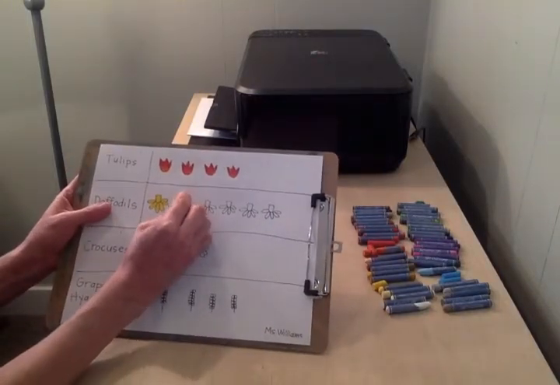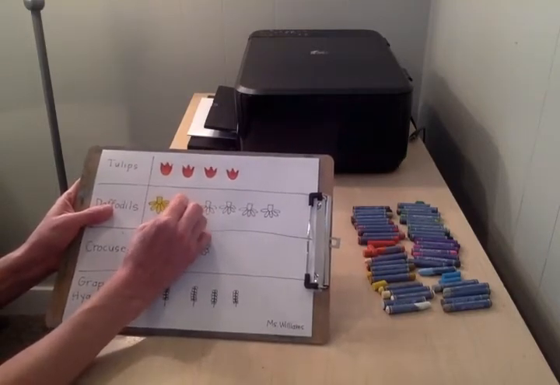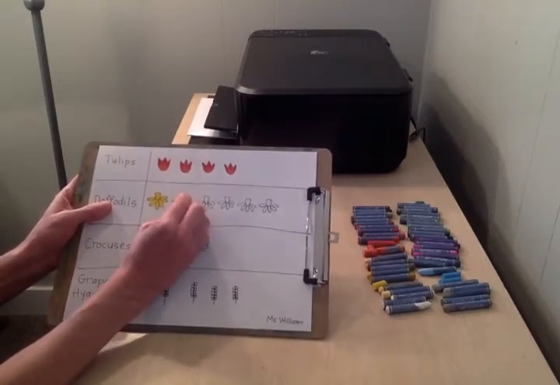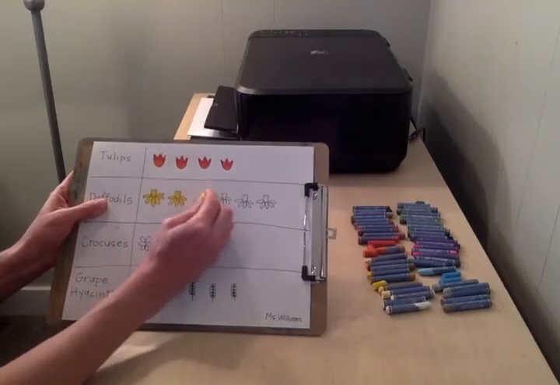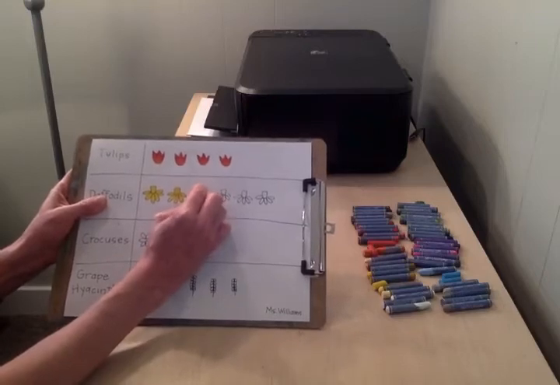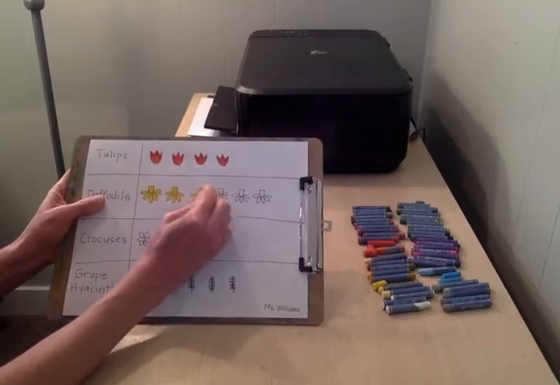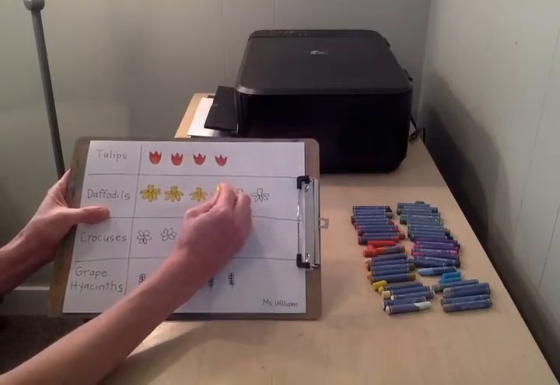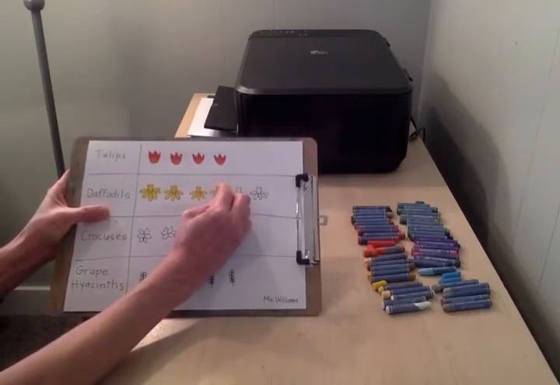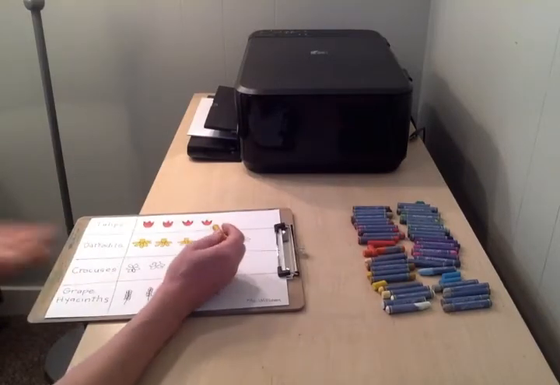Now, I did this math story from a pretend garden. But if you want to, you could go to a garden that's by where you live. If you have flowers at your house or a park or another neighbor's, if your parents take you there, you could see what kinds of flowers they have and count how many there are of each one, and then you could make your own picture graph just like this, but counting the ones that are near you.